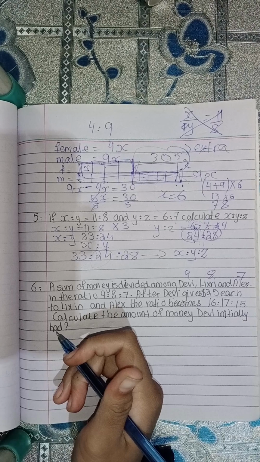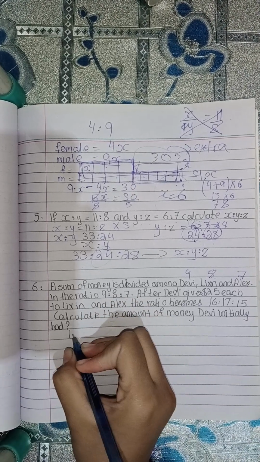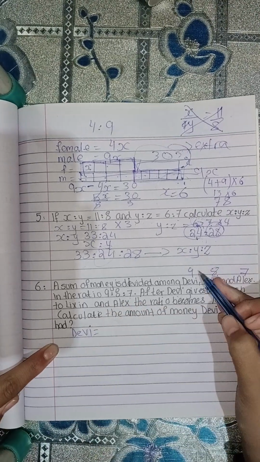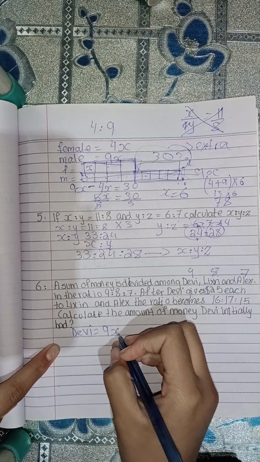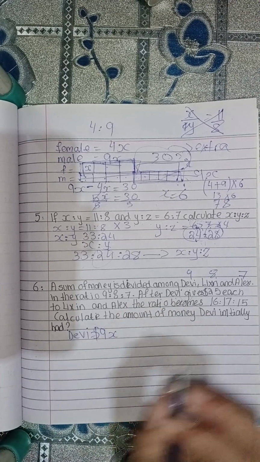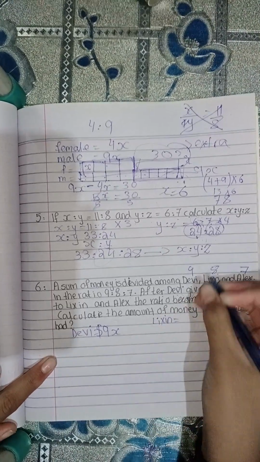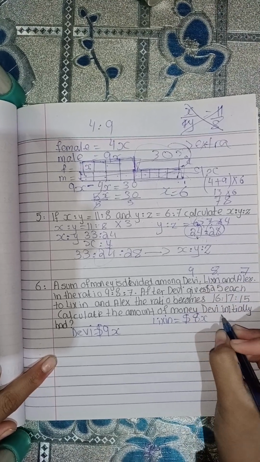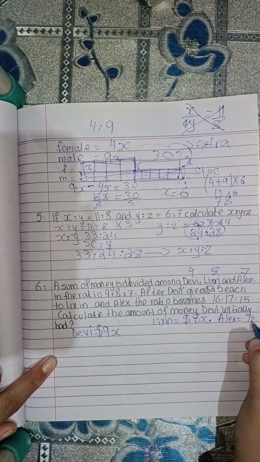Okay, so we're going to let the amount Devi initially had be x. We know initially she had 9, but we're going to let that be 9x dollars, since we need to find that. And then Lixin initially had 8x dollars, and Alex had 7x dollars respectively.